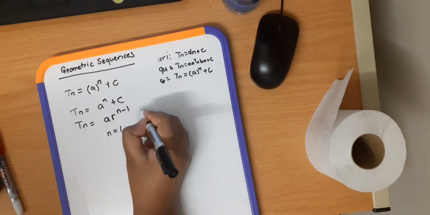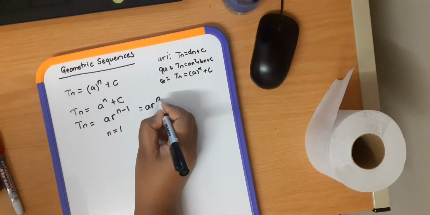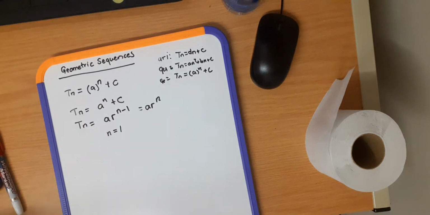Or you can just have a r to the n. It really doesn't matter. It's just a point of where you're starting, but it's kind of the same.